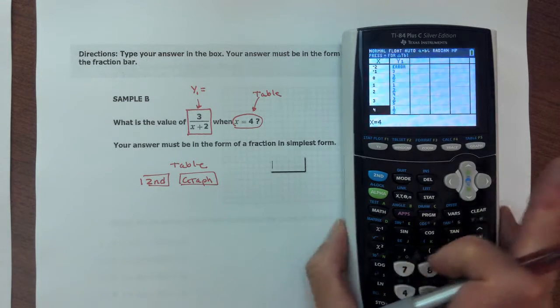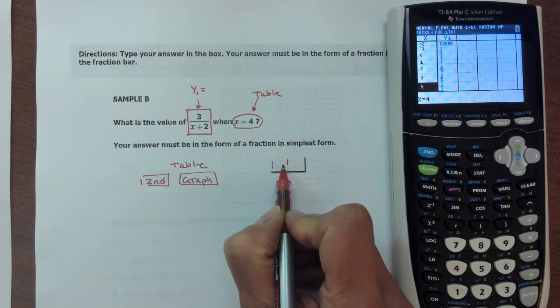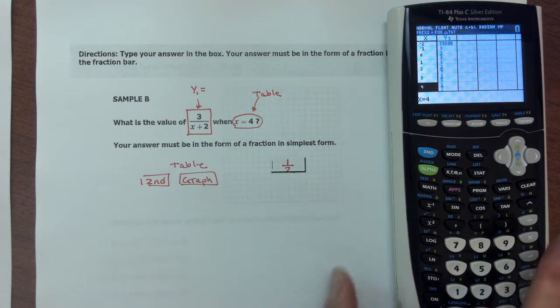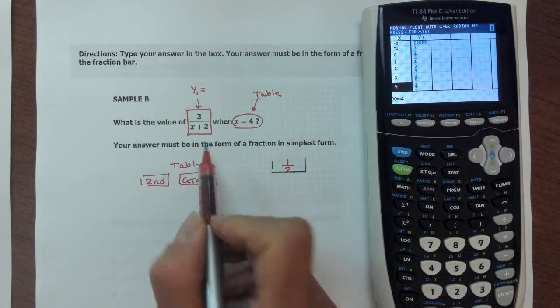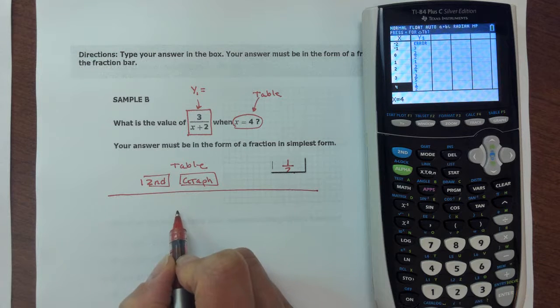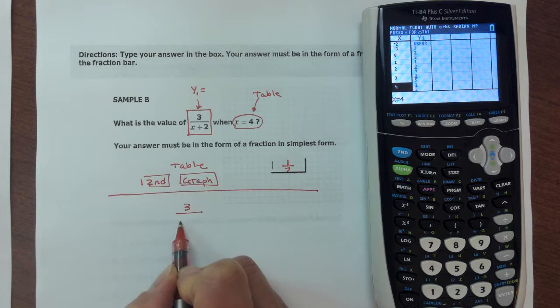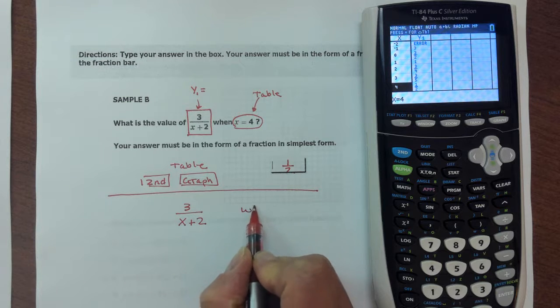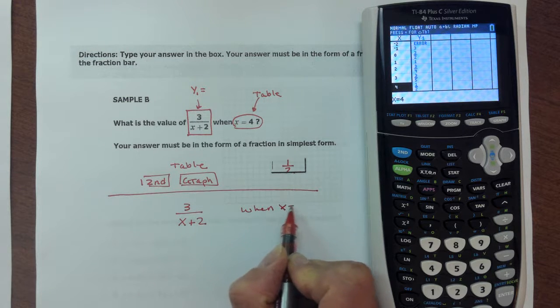So that means right here, my answer is 1/2. Okay, so that's one way of doing it. I'm going to show you a second way to do it. So the second way to do it is I want to figure out what the value is when x equals 4.